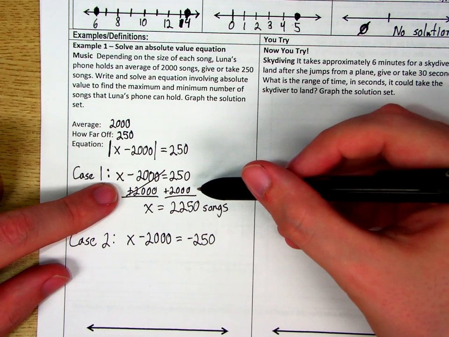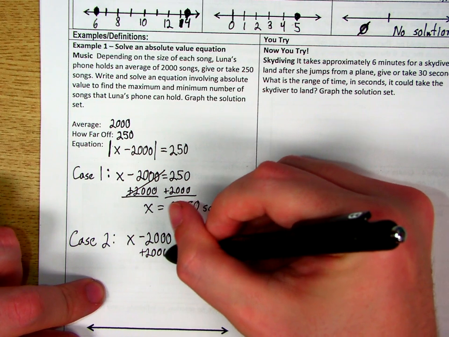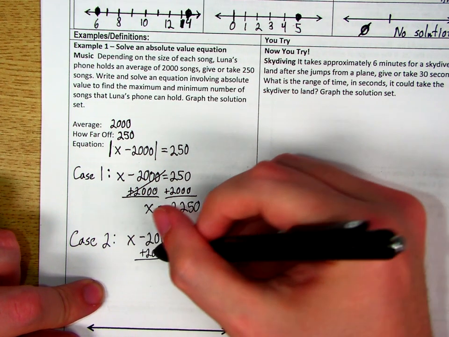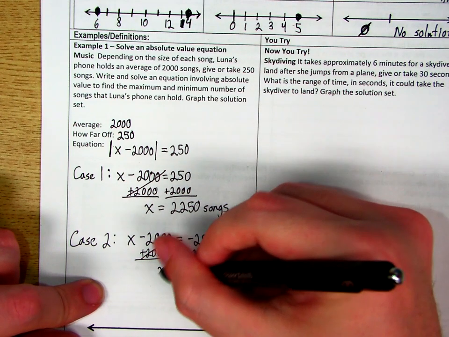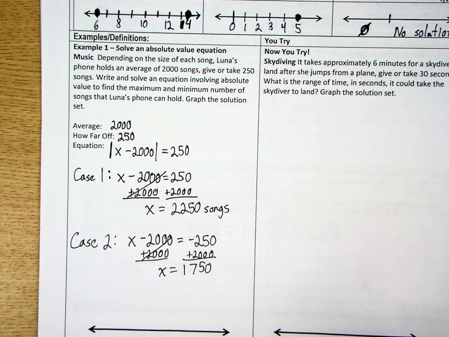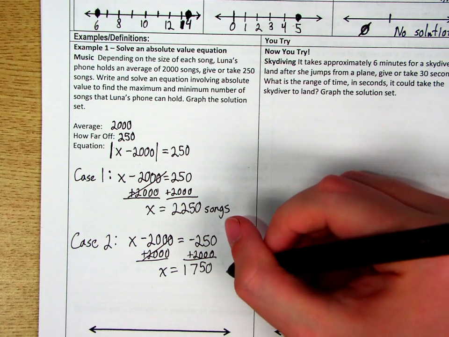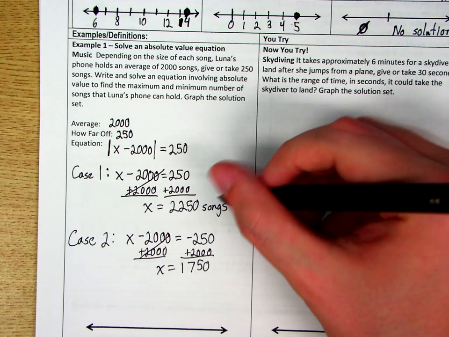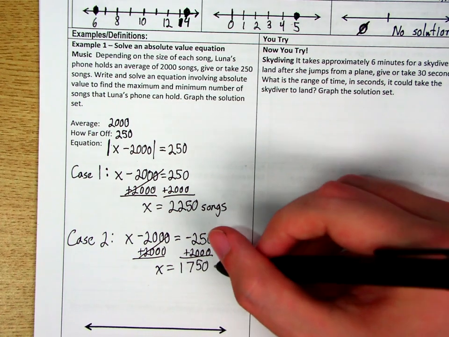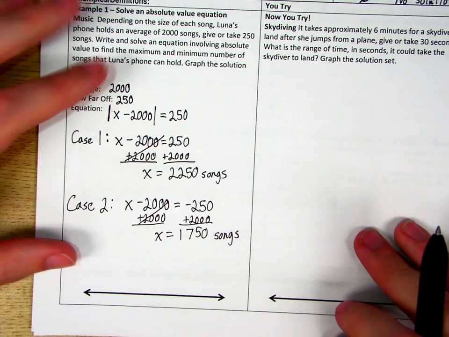Now, luckily, if we can solve case 1 by adding 2,000, we have to do the exact same thing here. Add 2,000 to both sides. We'll get x equals 1,750. We've got a clearer upper and lower amount of songs. We've got a maximum number of songs the phone could hold and a minimum number of songs the phone could hold. And we're going to make sure to graph this by graphing just 2 points.